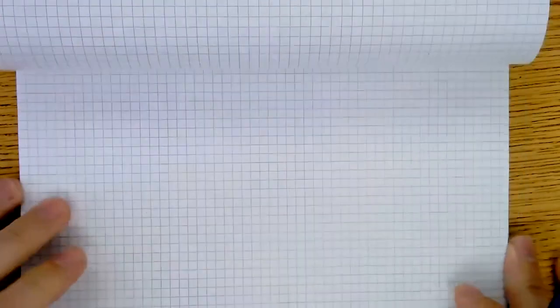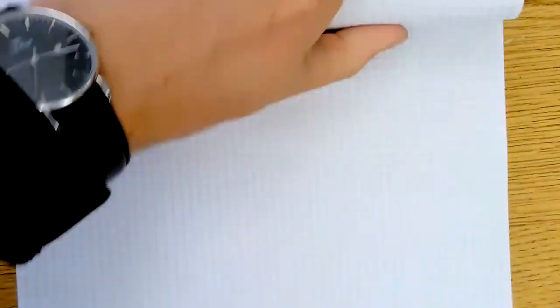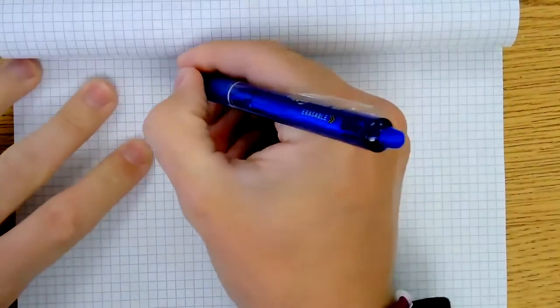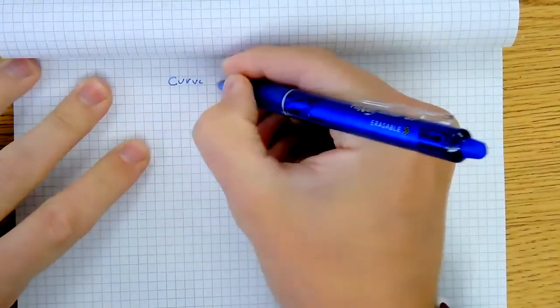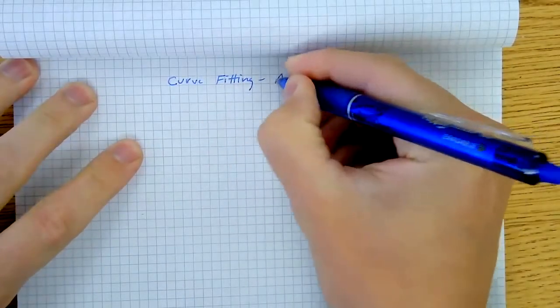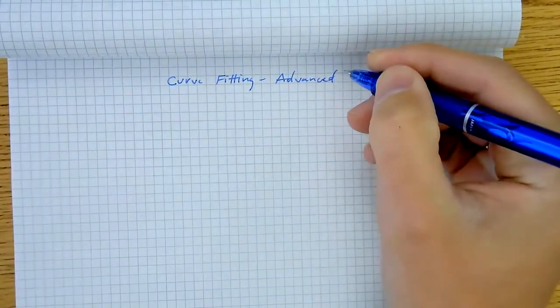Alrighty, so last thing we're going to talk about before the test on Tuesday when I next see you guys, whenever I see you guys next. It's not really new, it's just more difficult curve fitting. We'll call it advanced.